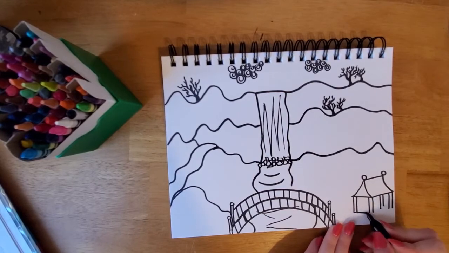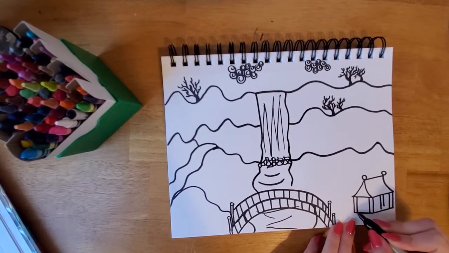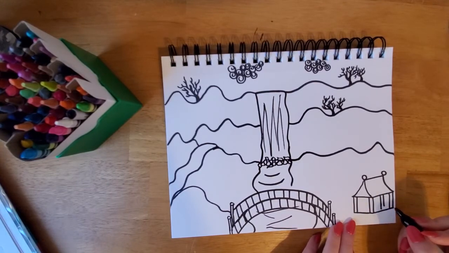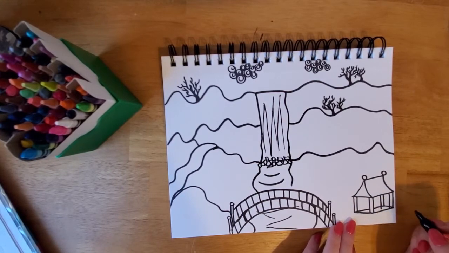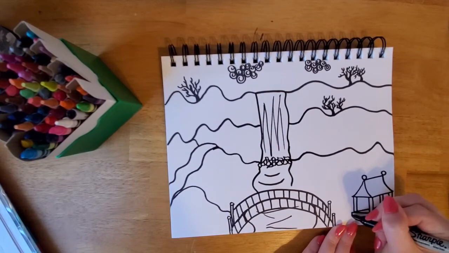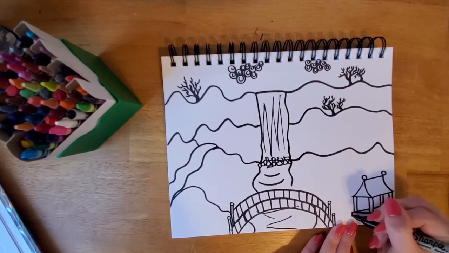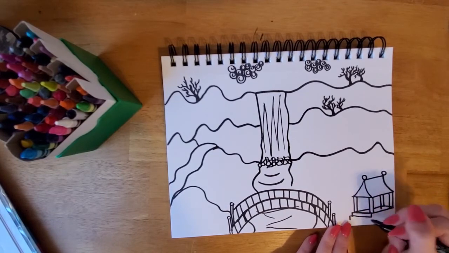Now we're going to add the floor of our temple, and then add the stairs that are coming down.